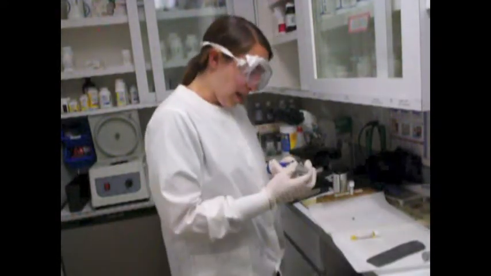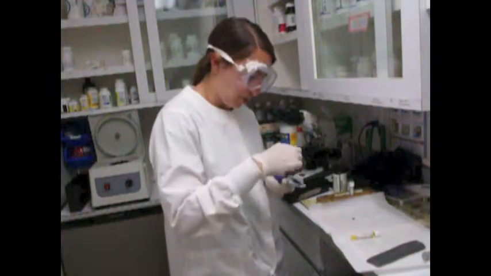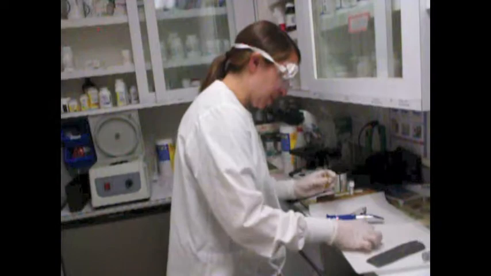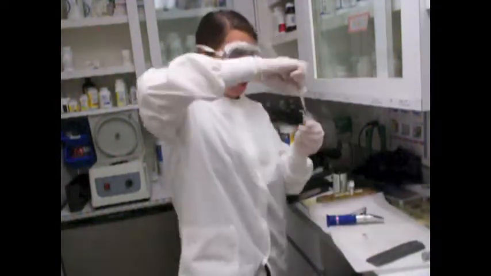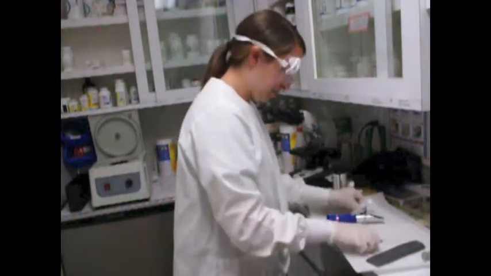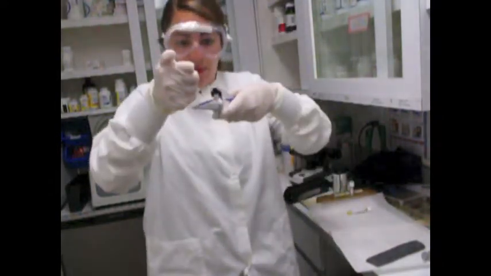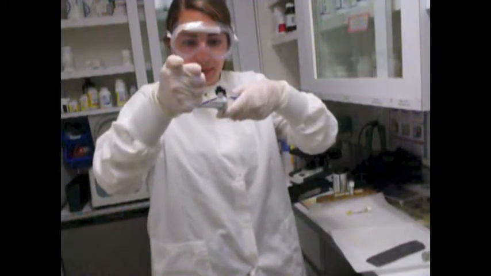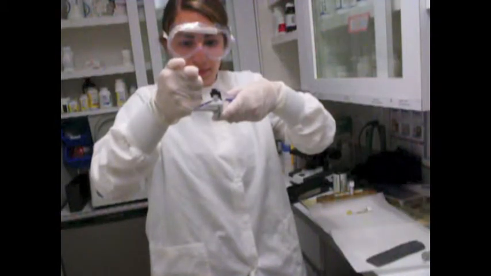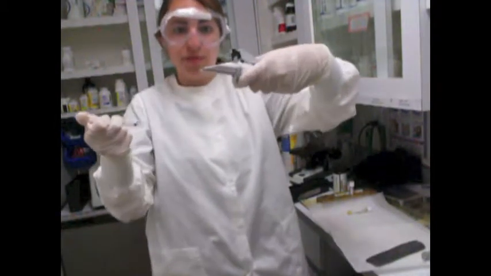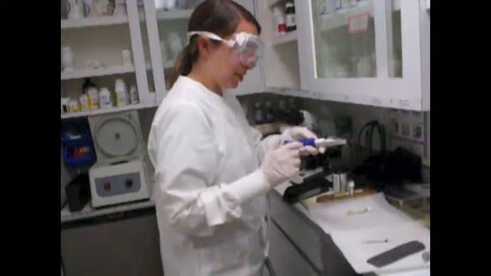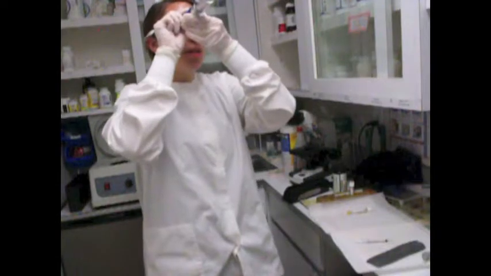So with our refractometer, you want to place 1 drop of urine onto the glass portion here. So I'm just going to open this up. I'm going to take my syringe and obtain 1 drop of urine. I'm going to place my drop on my refractometer, like so. I'm going to close it, and then I'm going to look up in the light and read it.